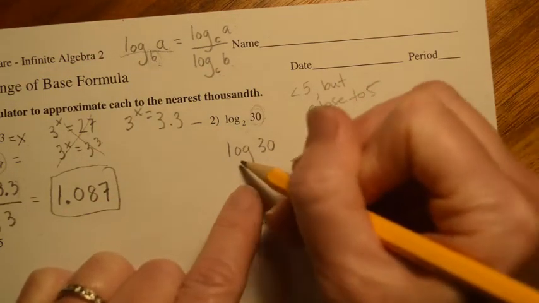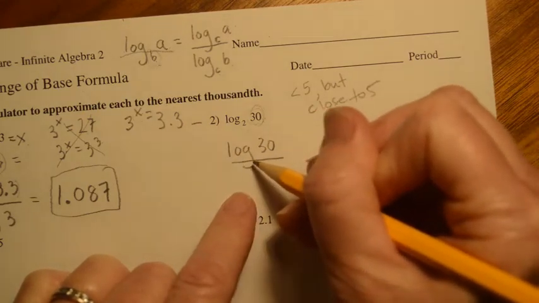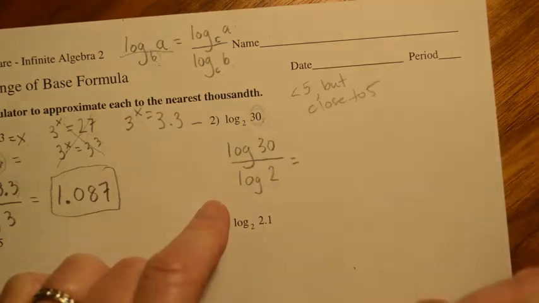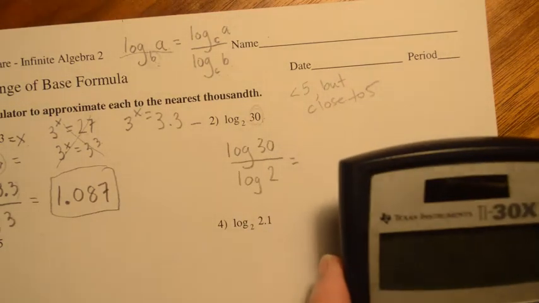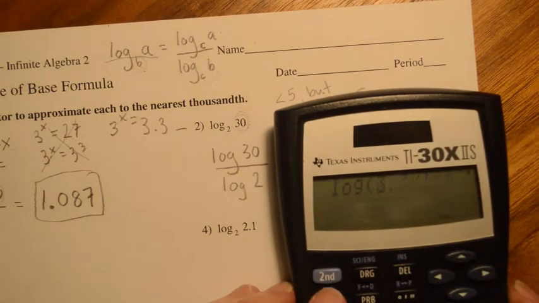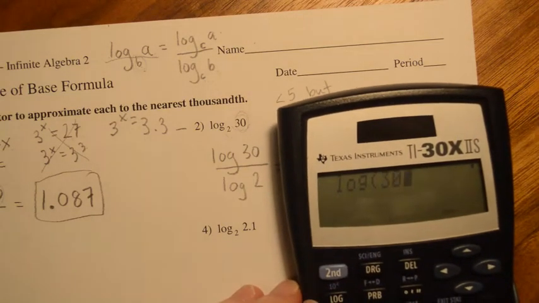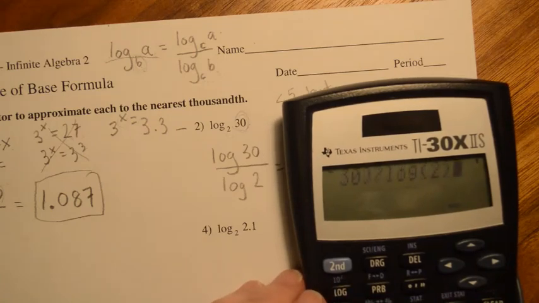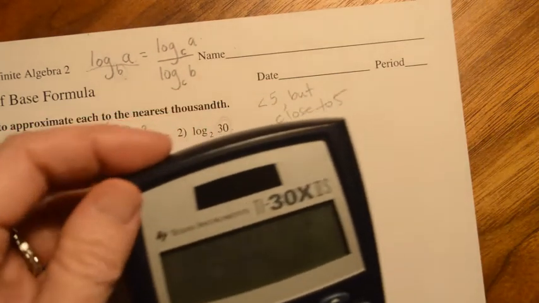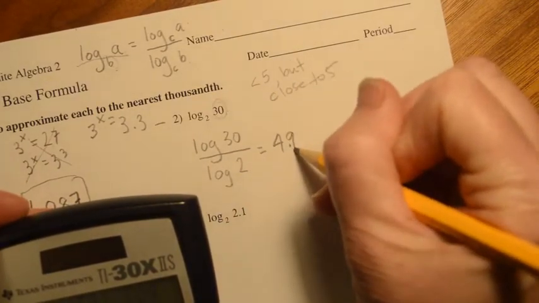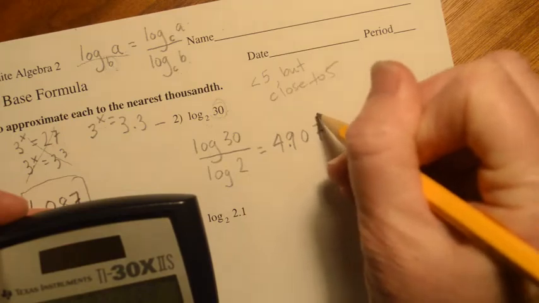I'm not going to write the 10 this time, but it is log base 10 of 30 over log base 10 of 2. And then I'm going to put that in my calculator, and I should get something in the high 4s. So I'm going to do log of 30, close my parentheses, divided by log of 2, close my parentheses, and I get 4.907 as my answer.